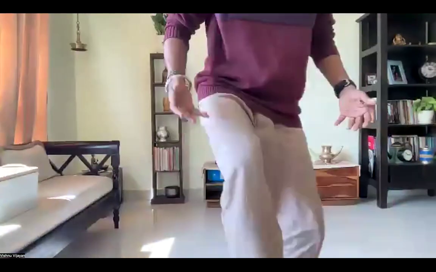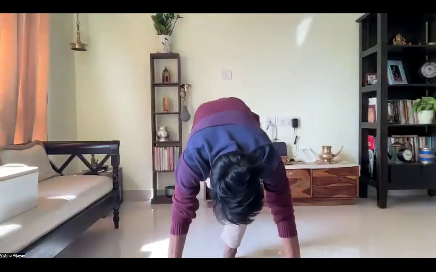Now, how do you make a child do this? You can make a child do it in any format. So what is a plank? Plank is just holding yourself like this. As simple as that. It is giving you pressure. It is activating those muscles. The more active the muscles, the better the immune system is.